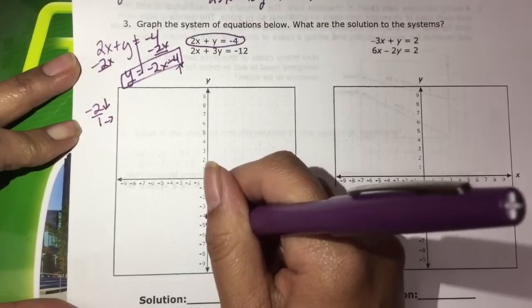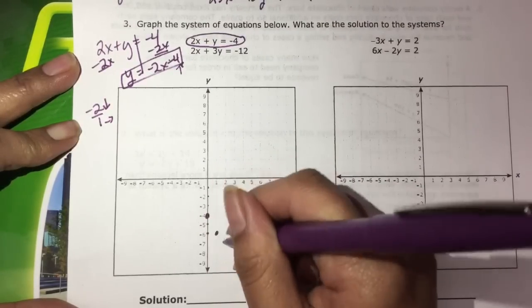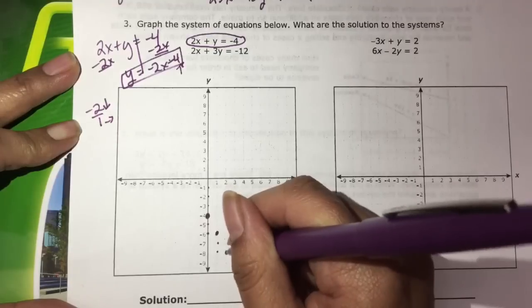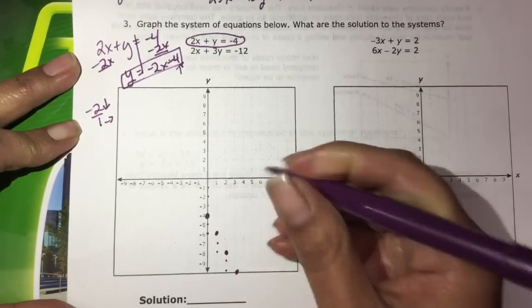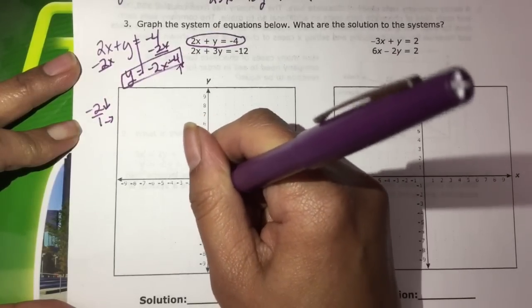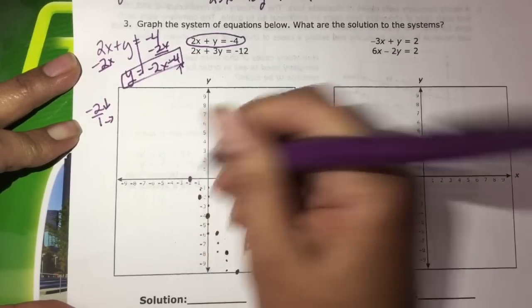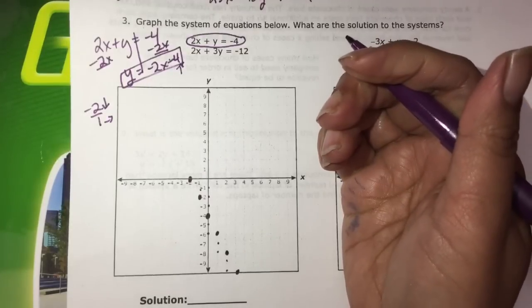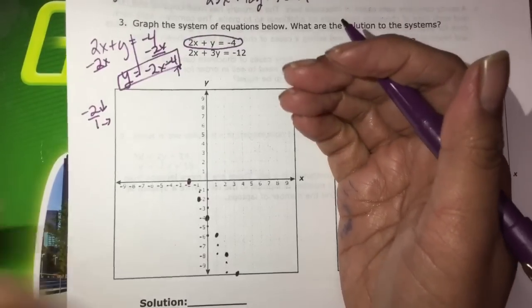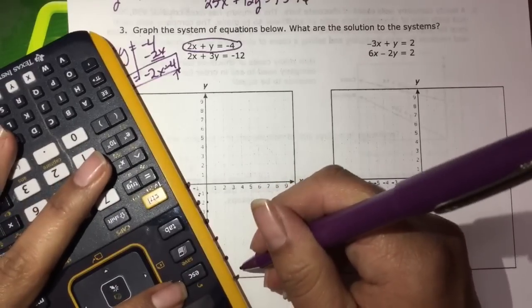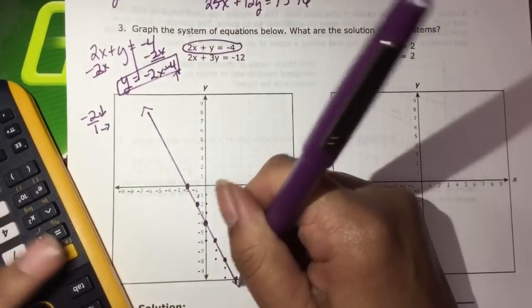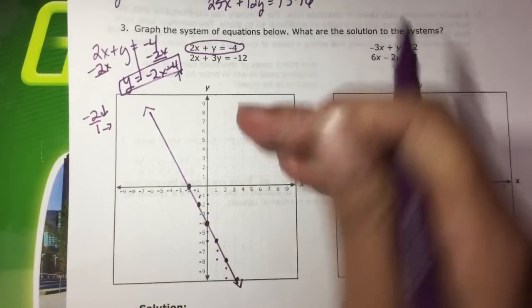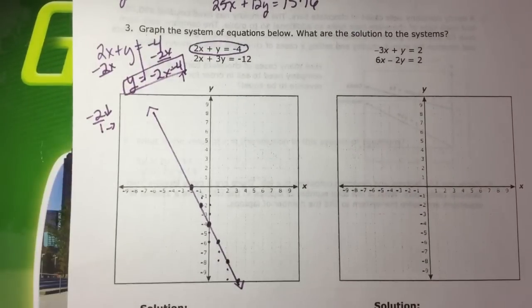So let's go down 2 units from that point and right 1. Do it again, down 2, right 1. You can also go up 2, left 1. And that's a good enough number of points. And then go ahead and draw your line. I do not have a ruler with me, so I'm going to use the edge of my calculator. So there's our first equation.